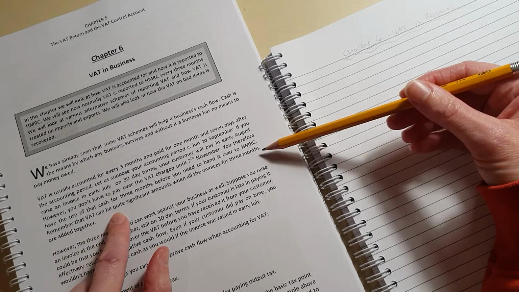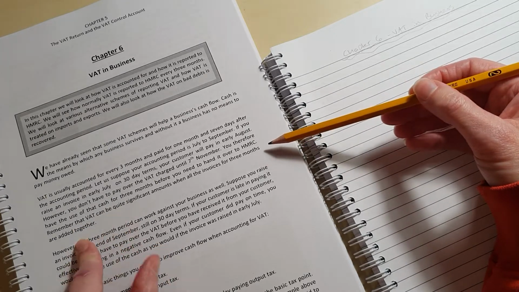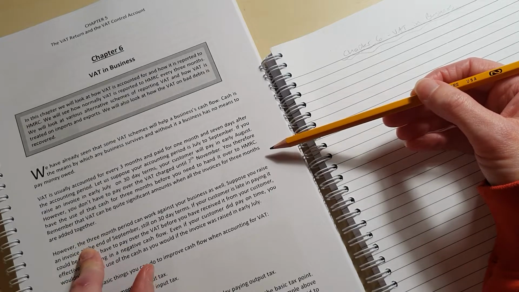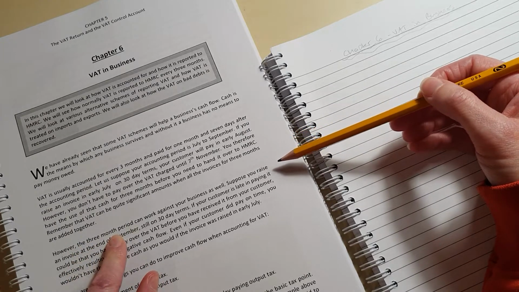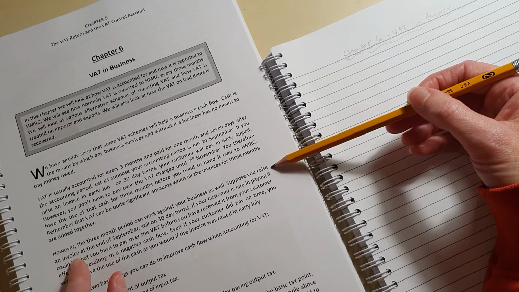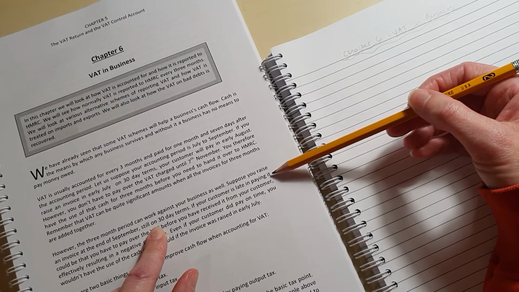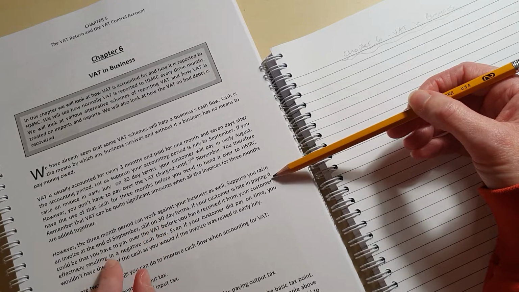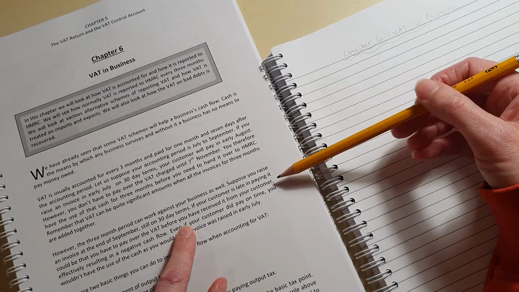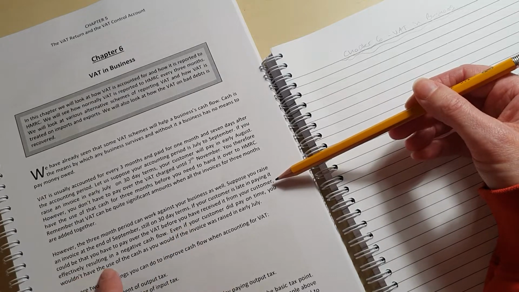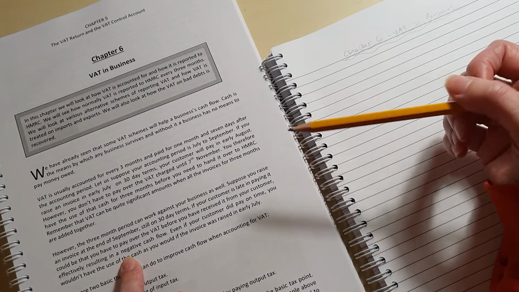Remember that VAT can be quite significant amounts when all the invoices for 3 months are added together. However, the 3-month period can work against your business as well. Suppose you raise an invoice at the end of September, still on 30-day terms. If your customer is late in paying it, it could be that you have to pay over the VAT before you've received it from your customer, effectively resulting in a negative cash flow.